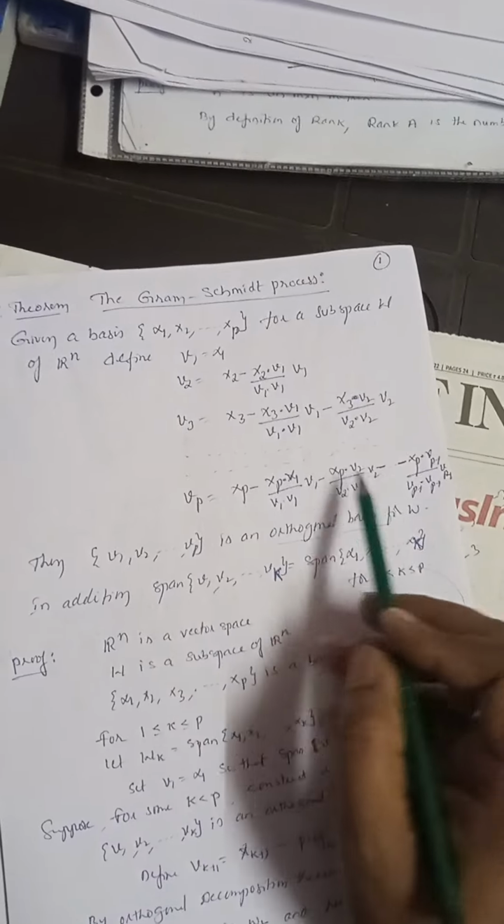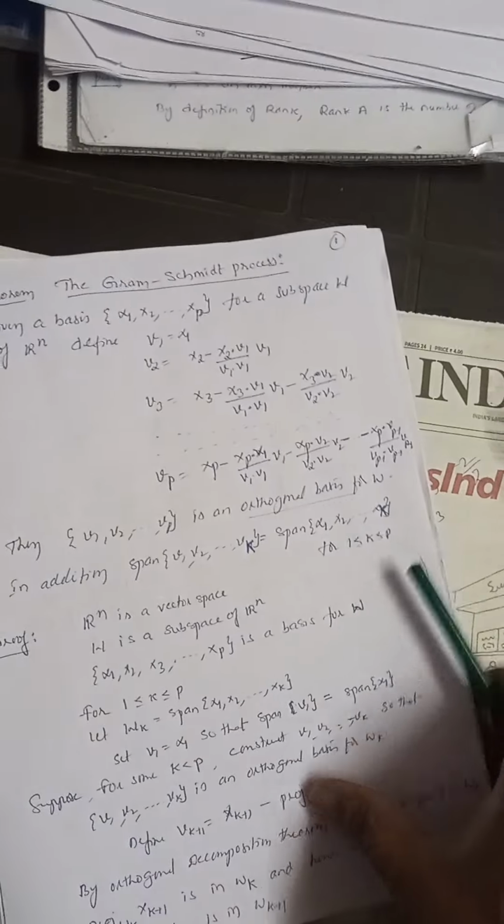No need to learn this last one by heart. It's a theorem, an important theorem. I'll explain this theorem in the physical class. Please copy these notes. And the next one is orthonormal basis.